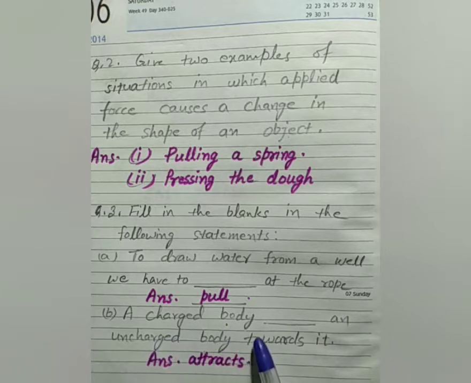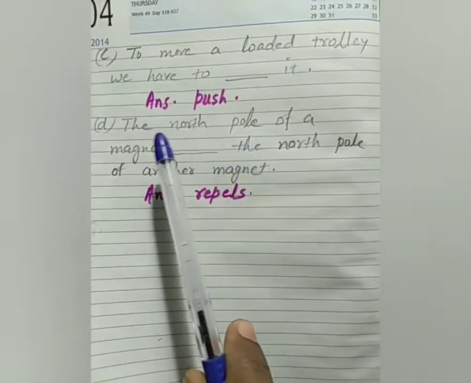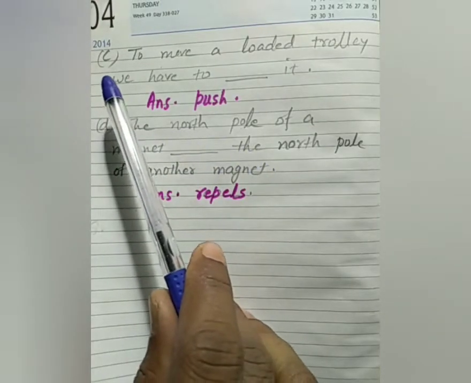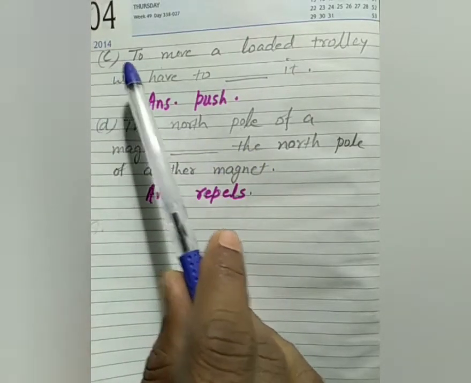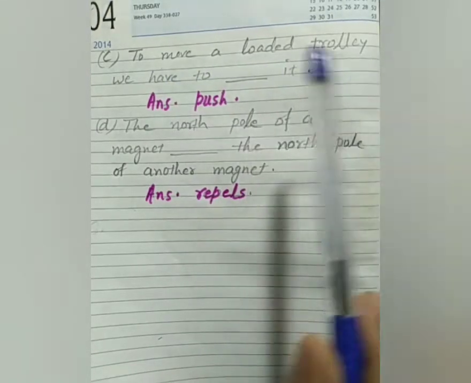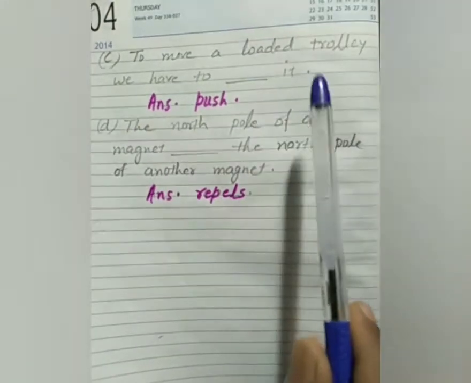So pull there. In the next question, the charged body dash an uncharged body towards it. Obviously attracts. A charged body always attracts an uncharged body towards it. Next, to move a loaded trolley, we have to dash it. To move a loaded trolley, we have to generally push it.